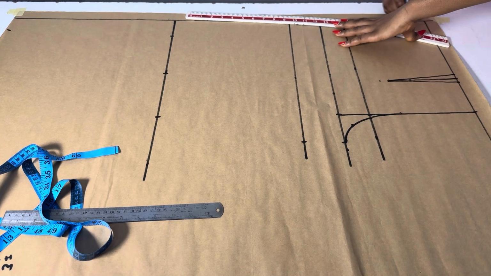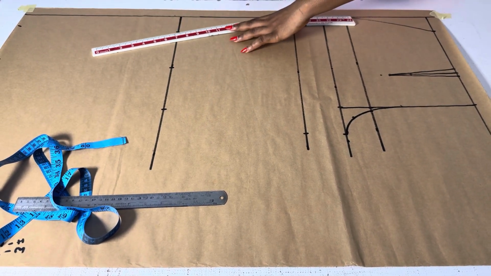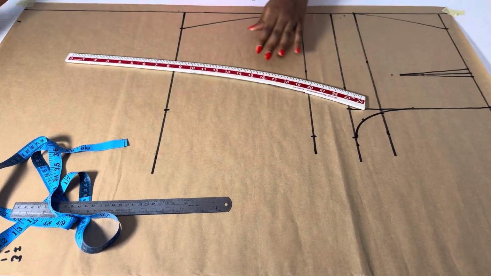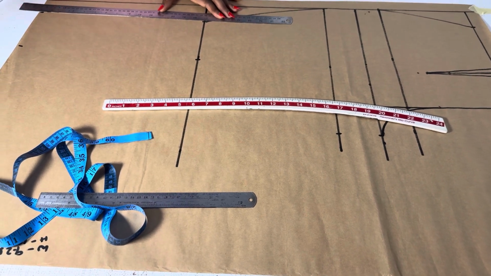Now I'm going to connect all my dimensions. From my waist, I'm going to connect to my hip depth, and from my thigh, I'm also going to connect to my round knee, and I'm going to use my stretch ruler from the round knee to connect to the hem of the pant, as you can see in the video.